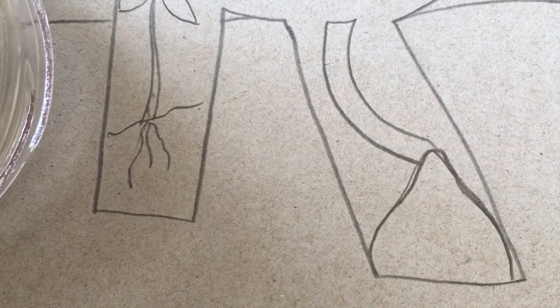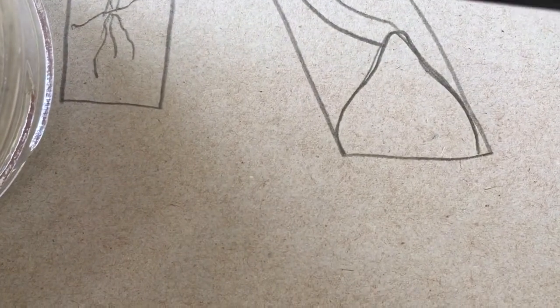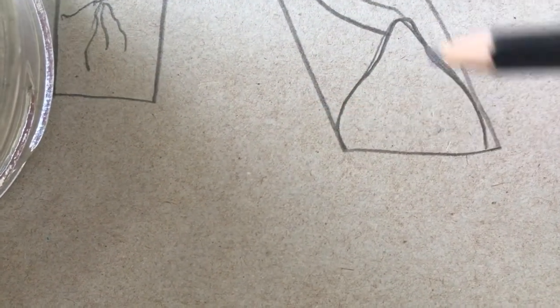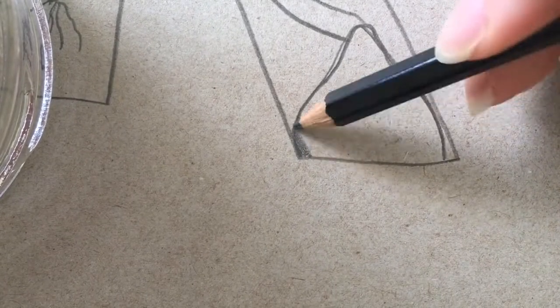So I'm going to look at this chocolate kiss. And I know that Hershey chocolate kisses are silver on the outside, and so is my pencil. So if I have a pencil, I can do level 4 coloring just with my pencil.